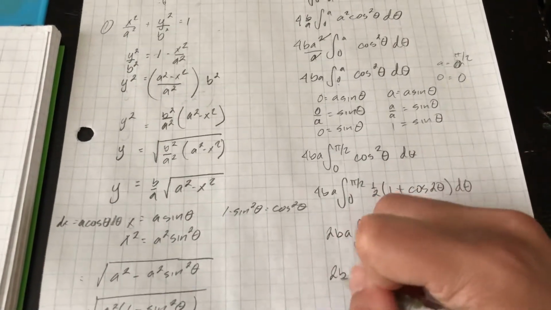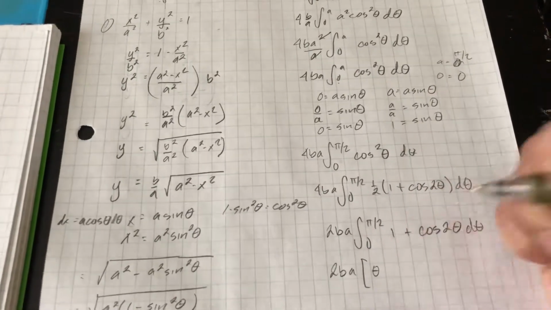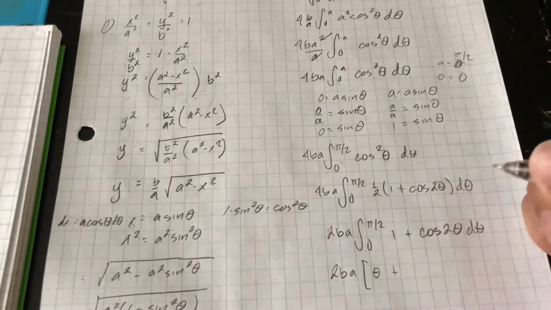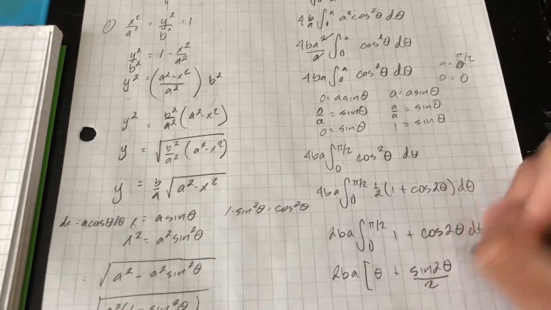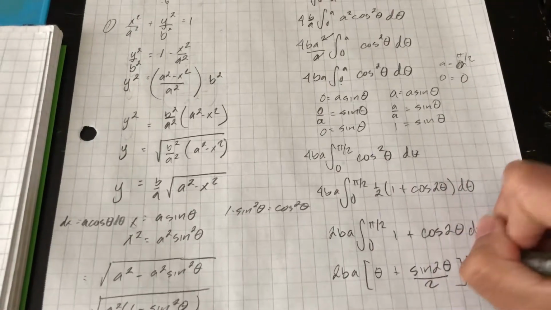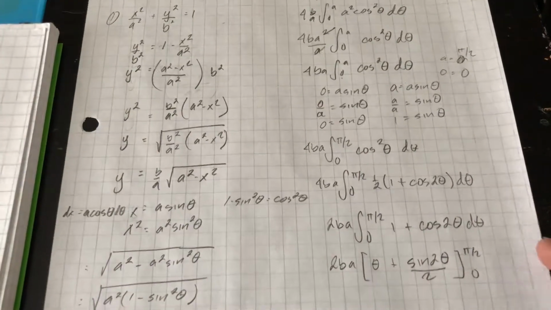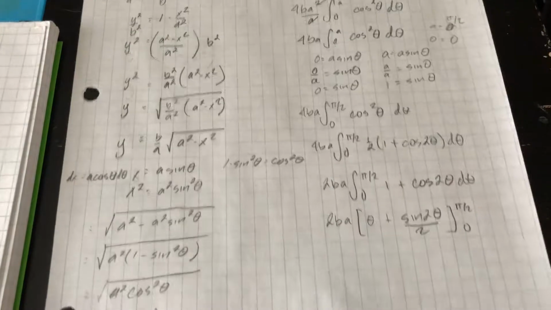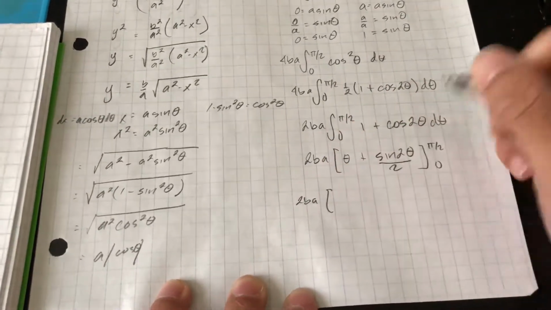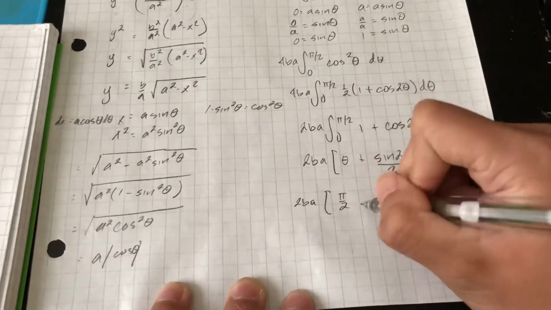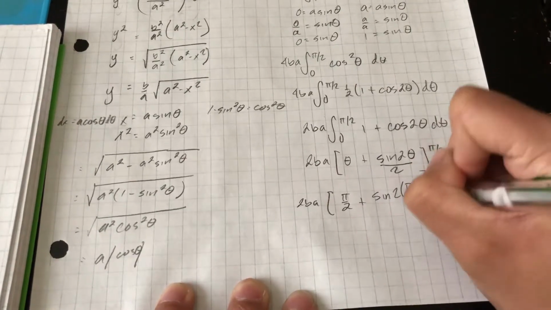It's going to be 2ba, and since the integral of 1 is just theta, plus sine of 2 theta over 2, evaluated from 0 to pi over 2.